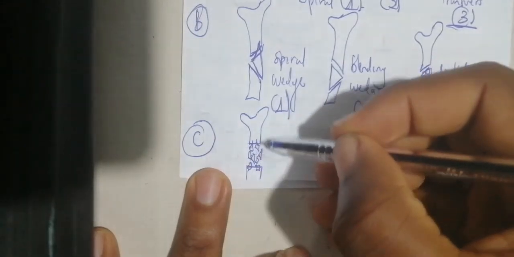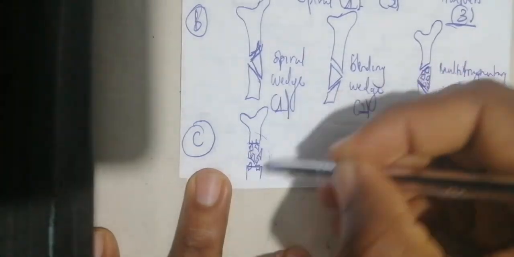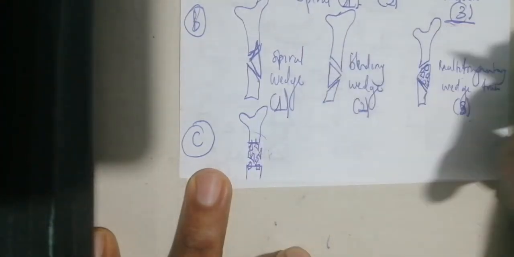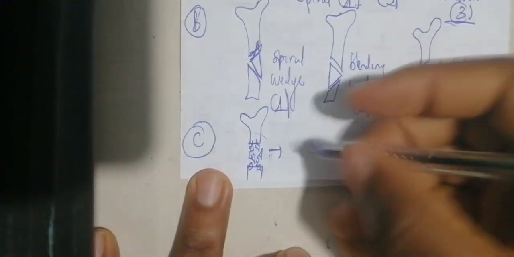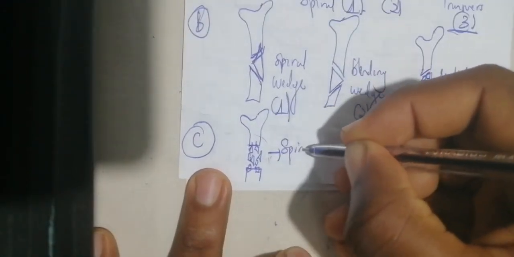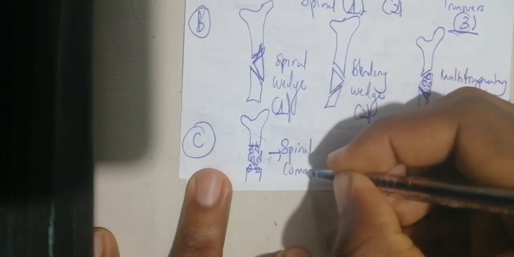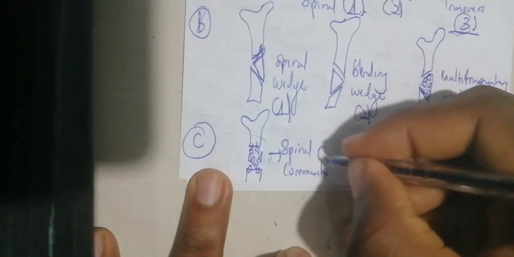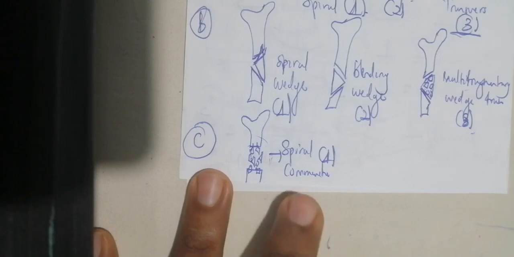They are rotated, but they are still within the borders of the fracture. Is it clear? In that case, where you have this comminuted, it is called a spiral comminuted fracture. Are you understanding? Your spiral comminuted fracture corresponds to 1.